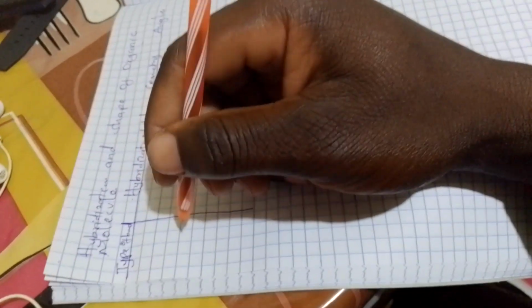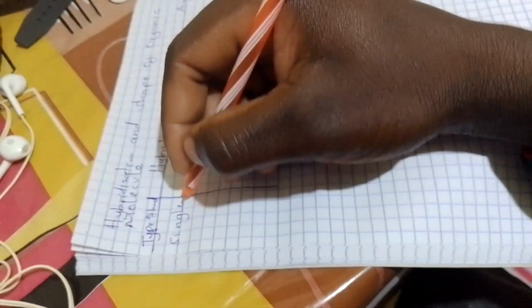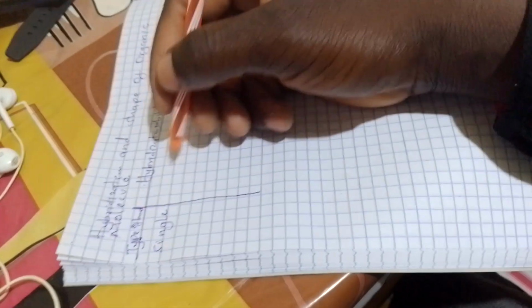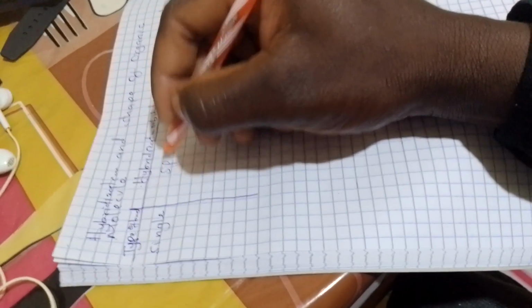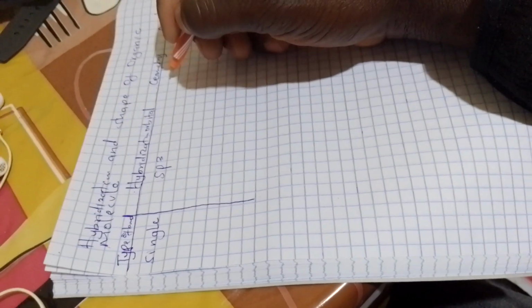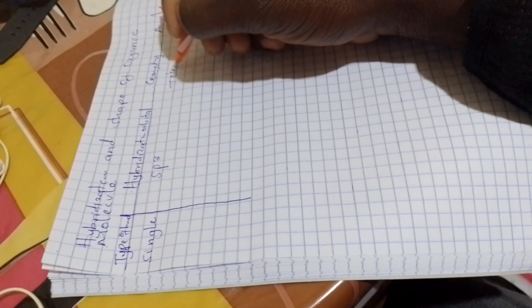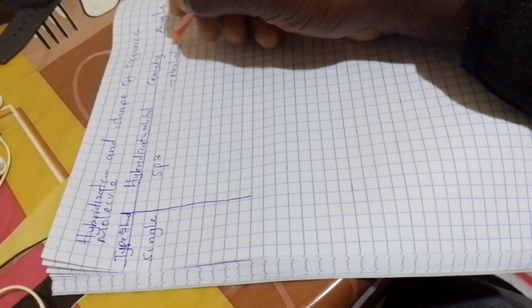So when we start with the type of bond, we start with the single bond. For a single bond, the hybridization orbital is always sp3. Then the geometry is always tetrahedral.